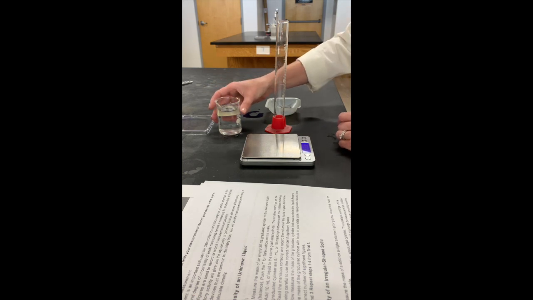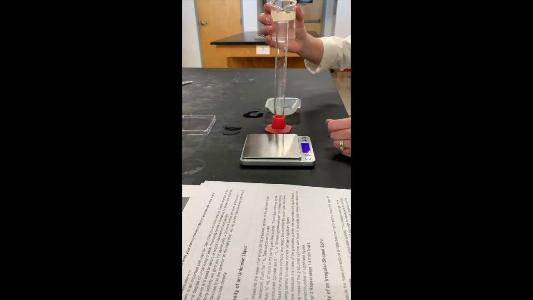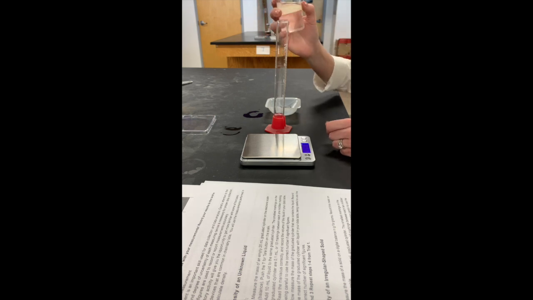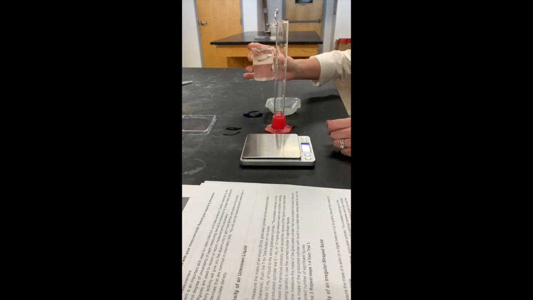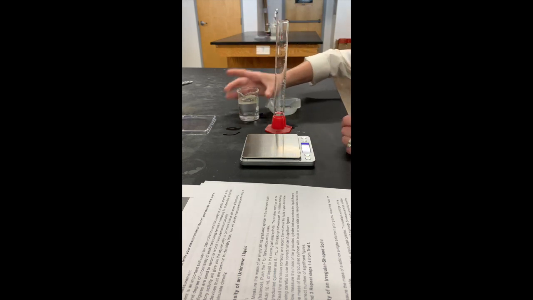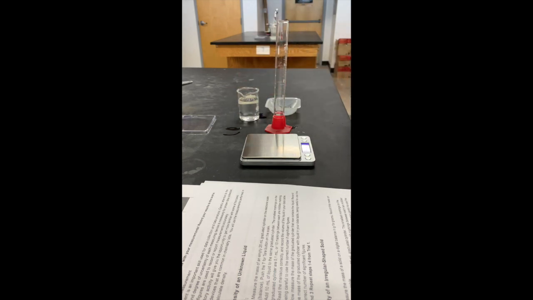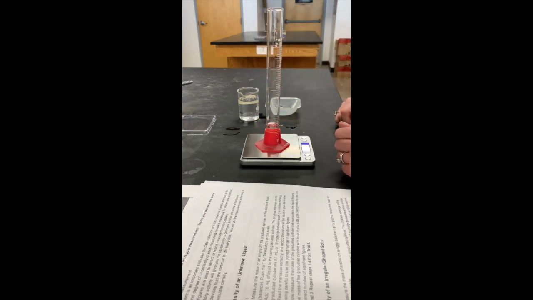We're going to add 10 milliliters of liquid into our graduated cylinder, going as carefully as we can. Okay, reading from the bottom of the meniscus, get at eye level. When you do, then you're going to go ahead and set it back on the scale.